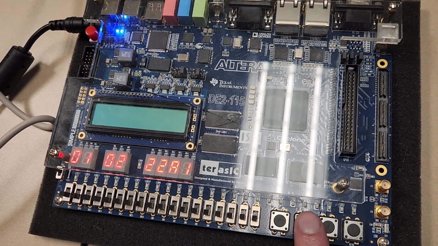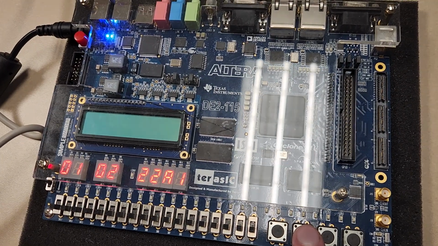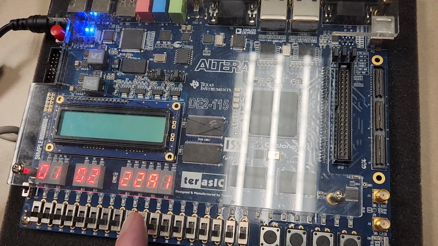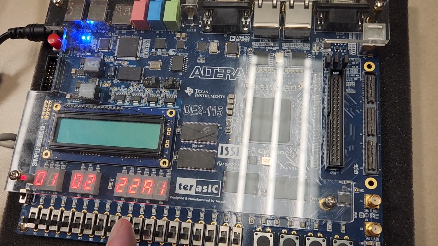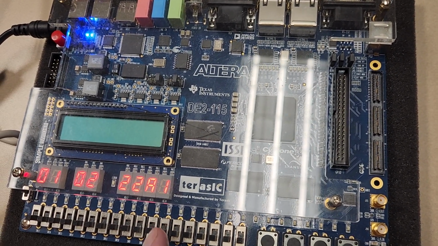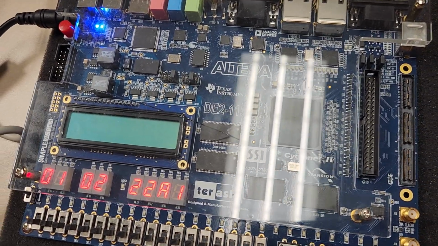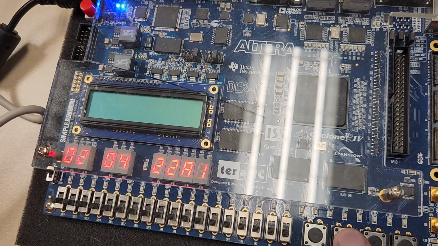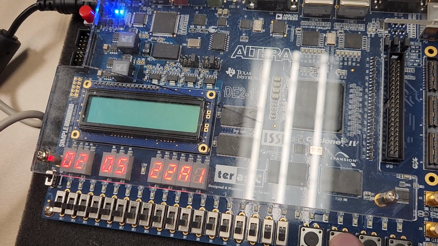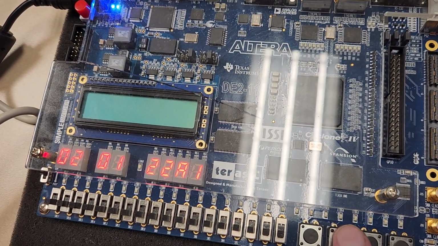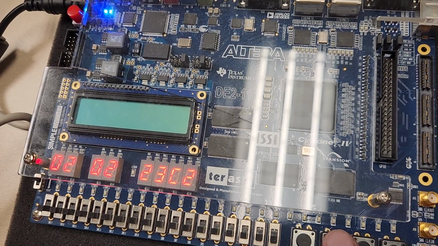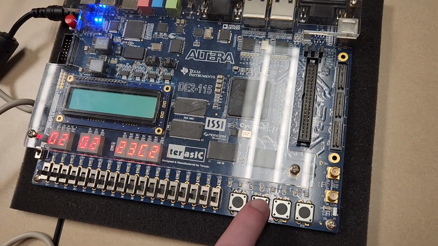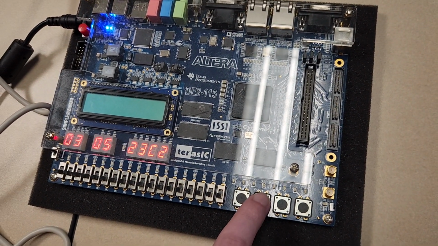Fetches the next instruction, which is again a load word, given by the 2, and it's loading from data memory location 2A into register 1. Again, we see the decode stage goes to load stage A, load stage B, back to fetch, where it fetches the next instruction. This process repeats a few times until we have loaded all the words from our instruction memory.